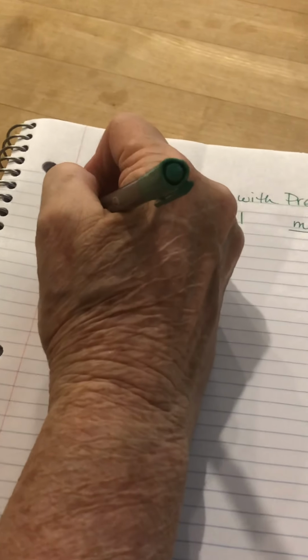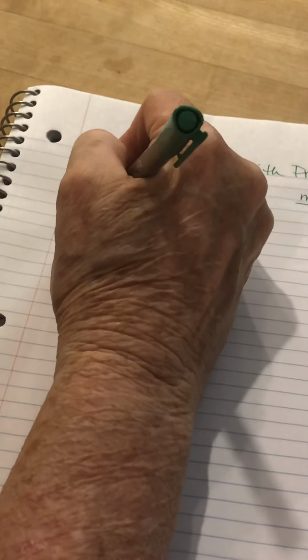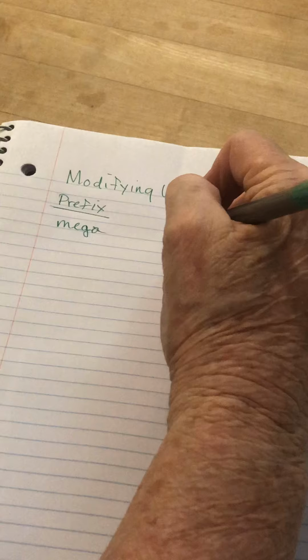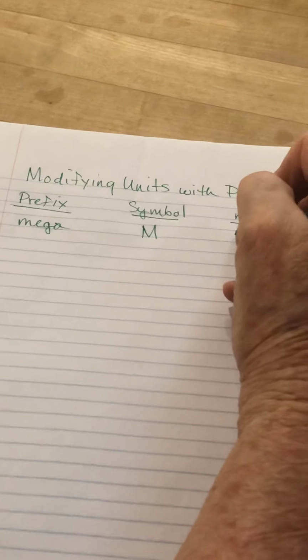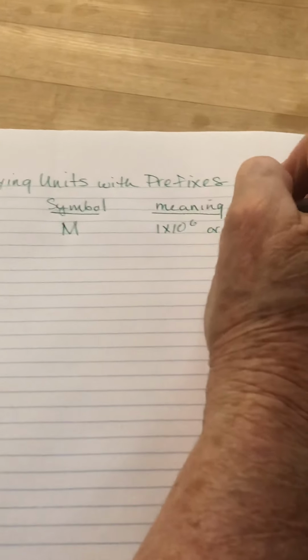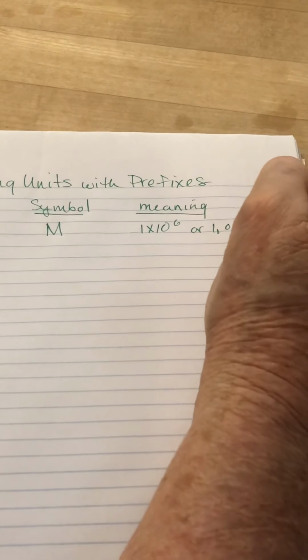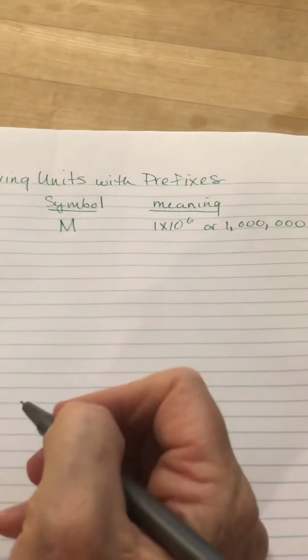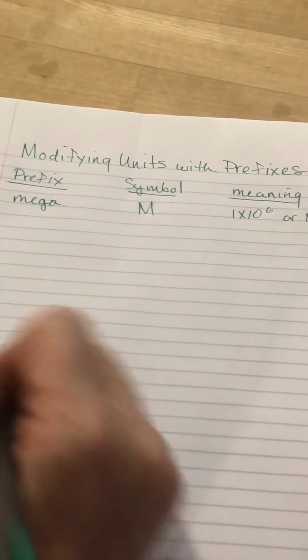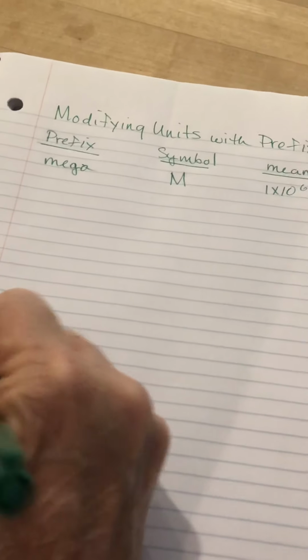The first prefix we're going to talk about is the word mega, M-E-G-A. The symbol for the prefix mega is a capital M, and it means 1 times 10 to the 6th or 1 million. So a megameter is a million meters. I'm going to put that down here and we'll take a look at it later.